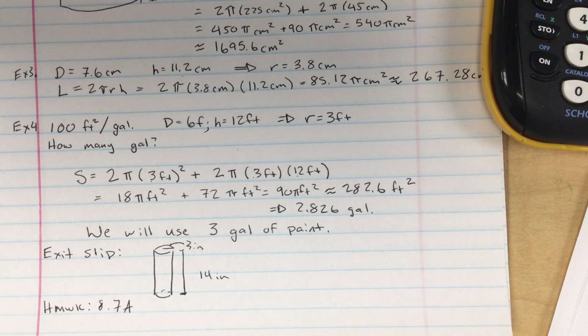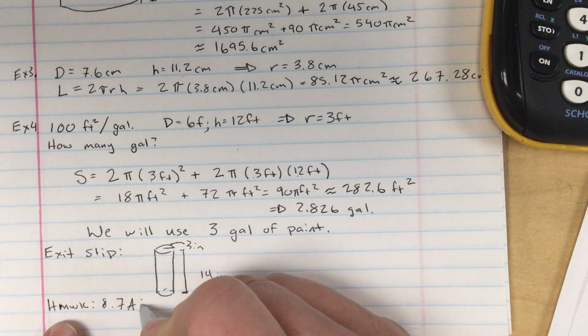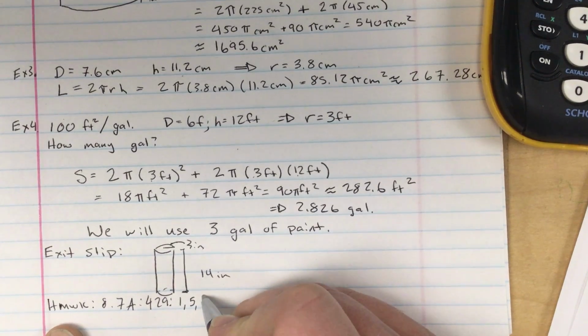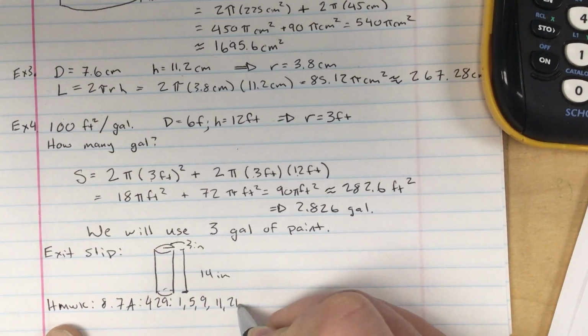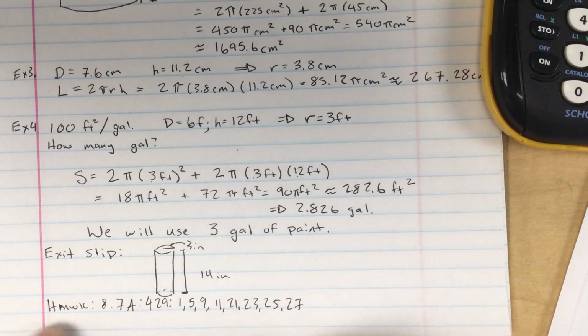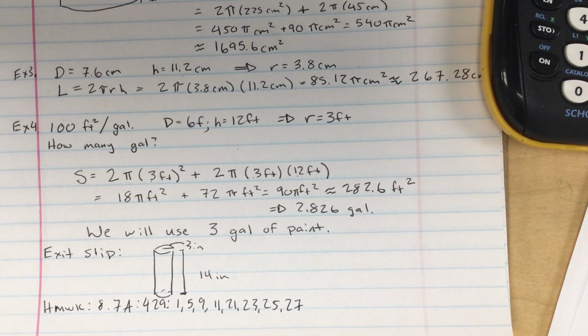And by the way, I will write out your homework for you because it is page 429, 1, 5, 9, 11, 21, 23, 25, and 27. Remember, on your homework, you can check the answers in the back of the book, but you do need to make sure you show your work or you will get very little credit.